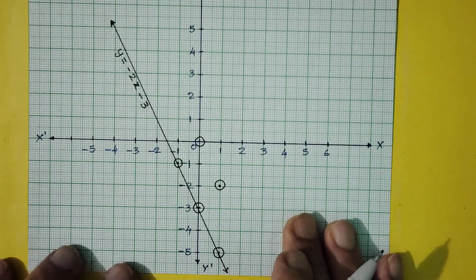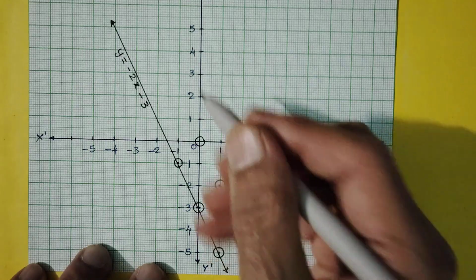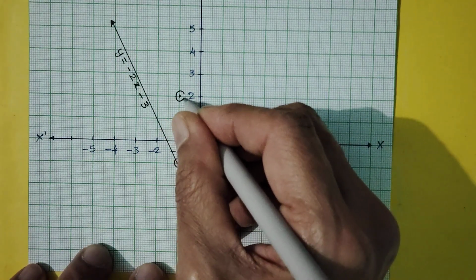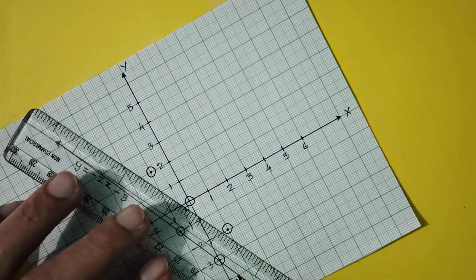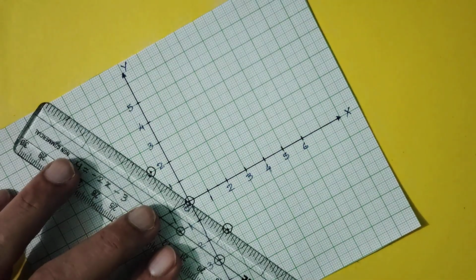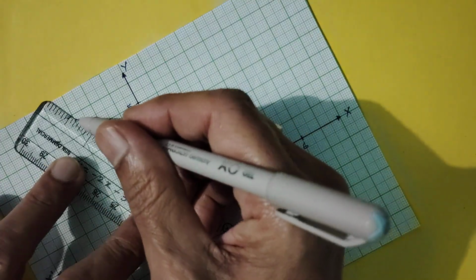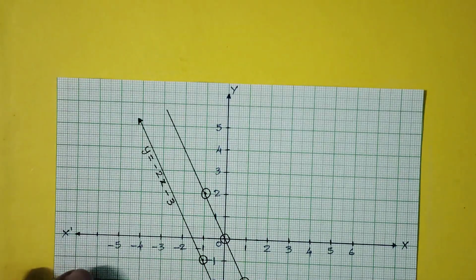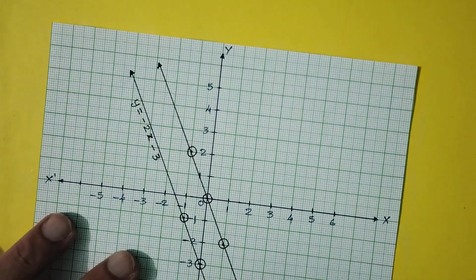Minus 1, 2: x is minus 1, y is plus 2. So this is that point. So if we join these points, we'll get the graph.